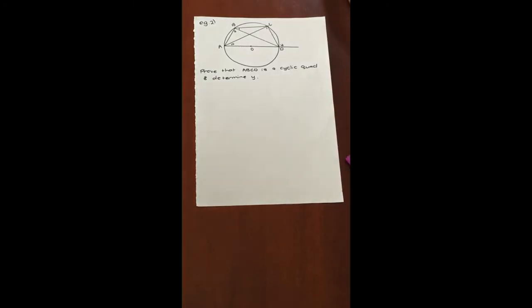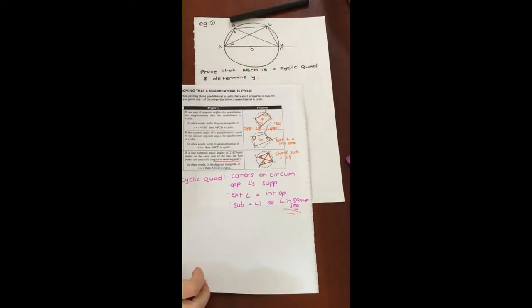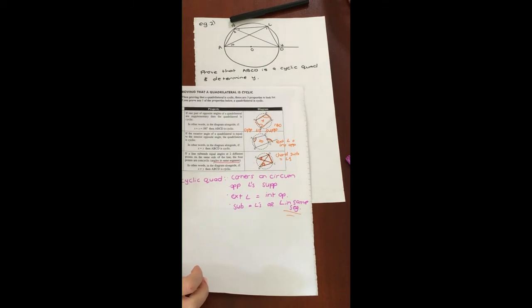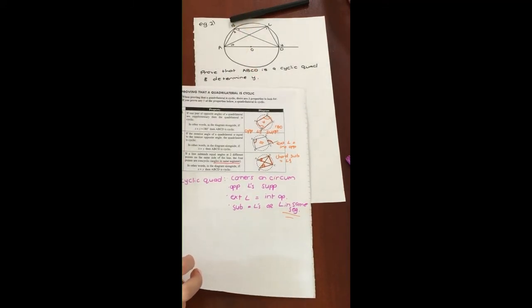Example 2, prove that ABCD is a cyclic quad and determine Y. Alright, so remember, you have three options for proving that something is a cyclic quad. And here they are. You can prove that the opposite angles are supplementary. You can prove that the exterior angle equals the interior opposite, or that the chord subtends equal angles.